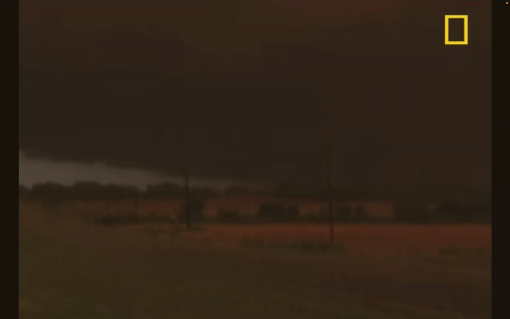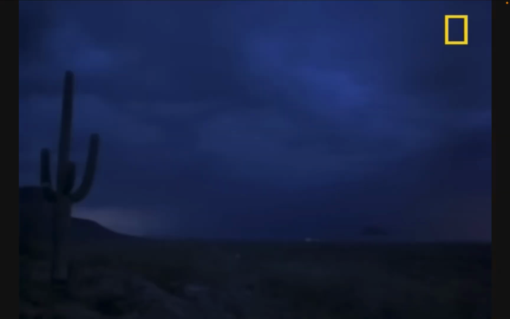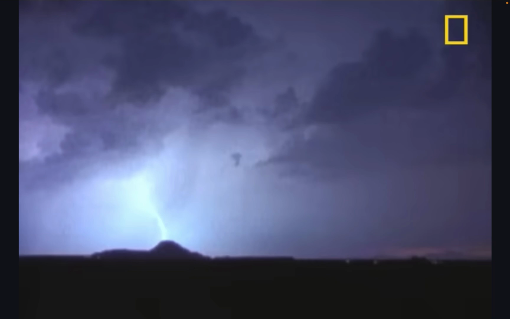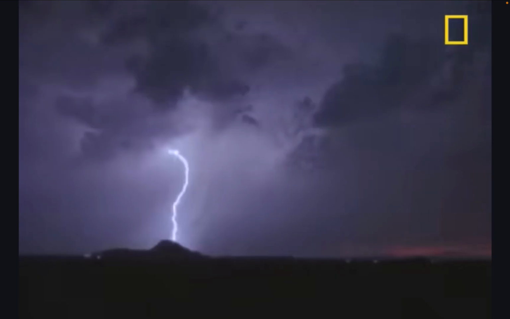What seems to be a single flash is actually a series of return strokes of electrical energy reaching back up into the clouds. The path reaches temperatures of around 50,000 degrees Fahrenheit. This extreme heat creates the booming thunderclap as excessive pressure within the lightning path expands at supersonic rates on return strokes.